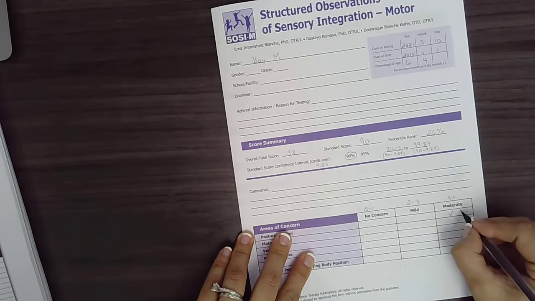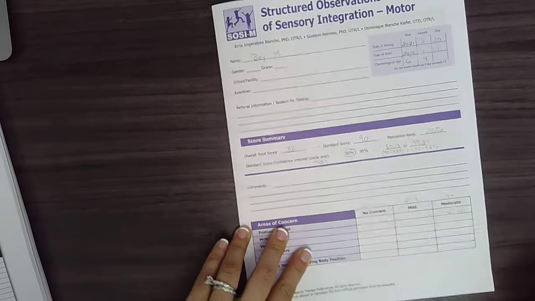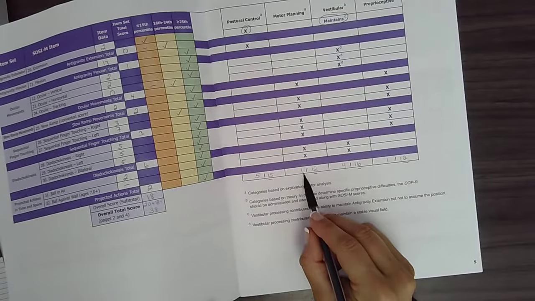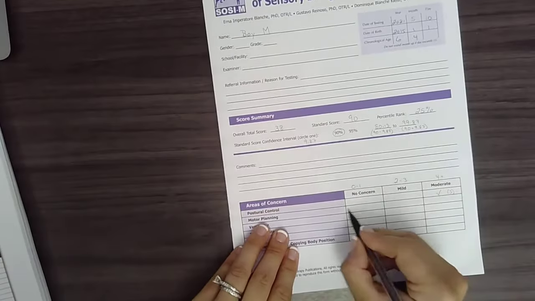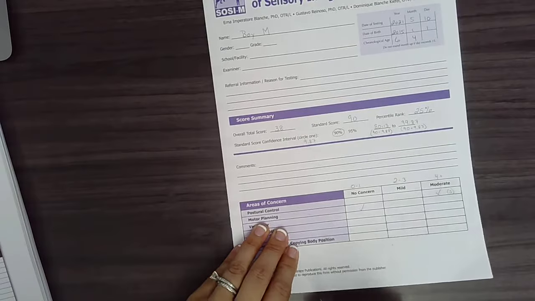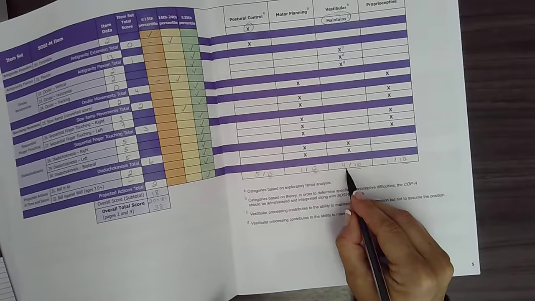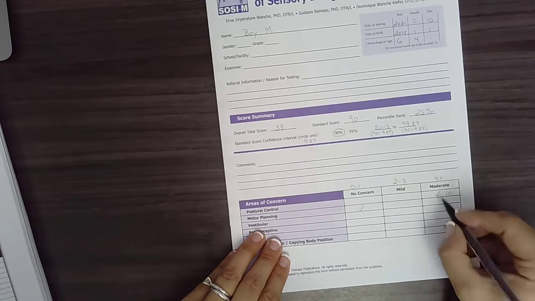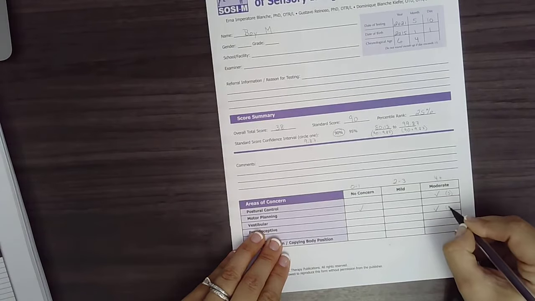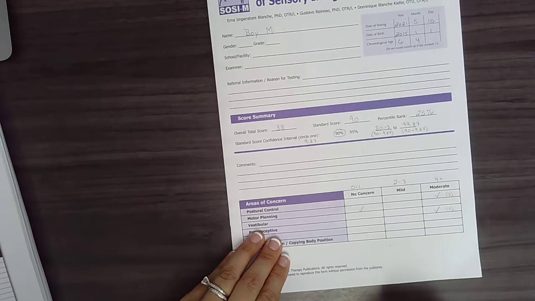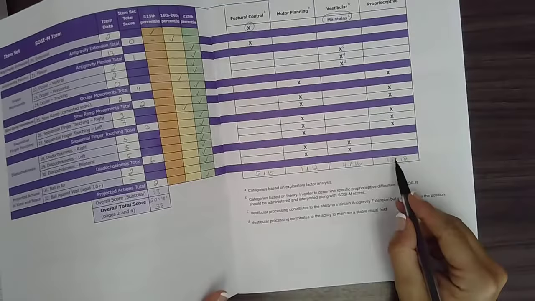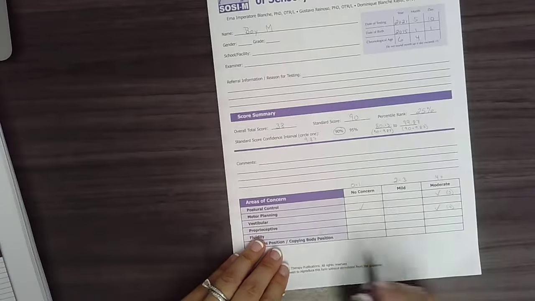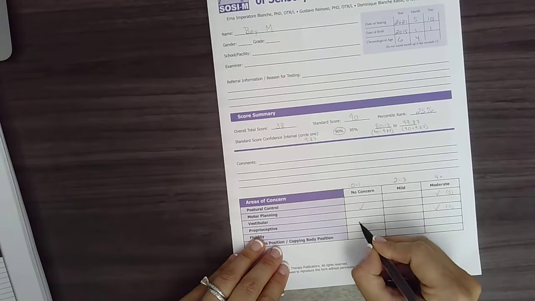If you want to make note that there were 5, you can do that. 1 for motor planning, so that becomes no concern. There were 4 for vestibular, so for vestibular, 4 is considered a moderate concern. And again, if you want to, you can make a note of how many were marked. And 1 for probe, which becomes no concern.